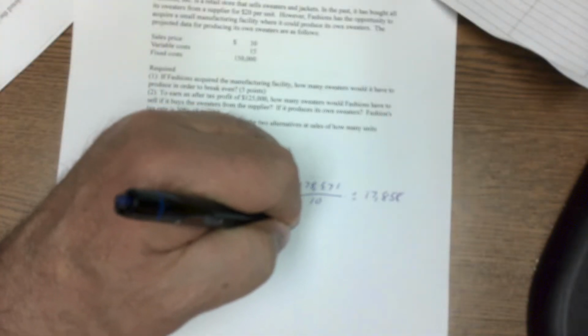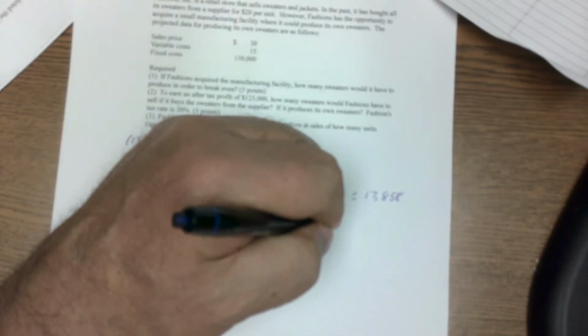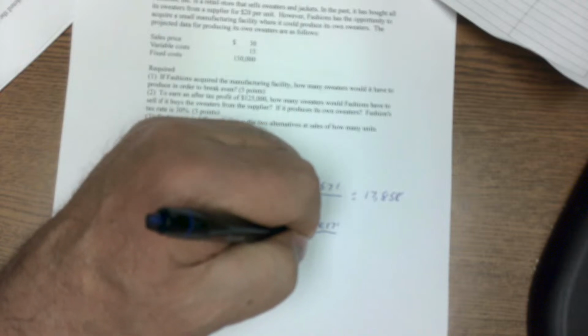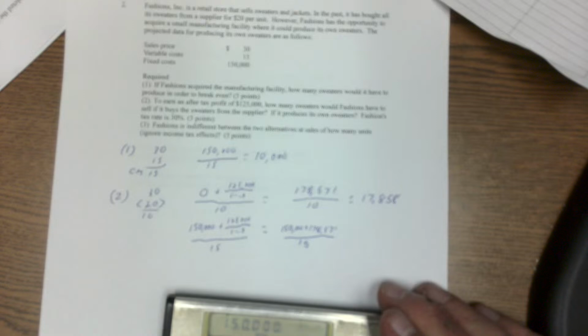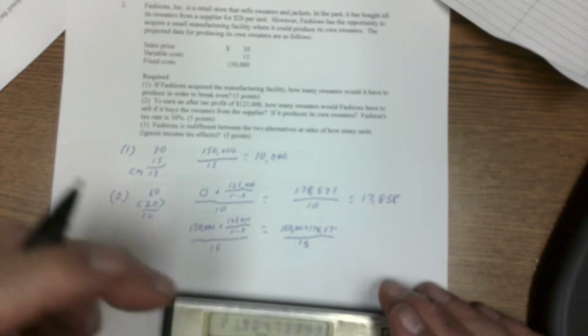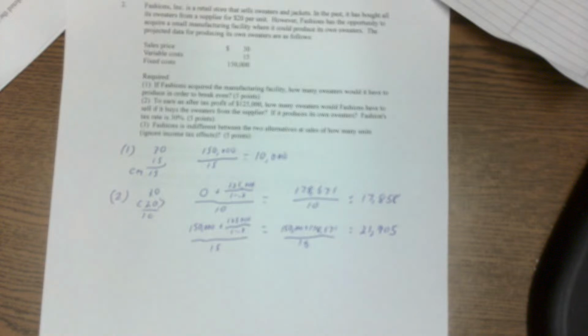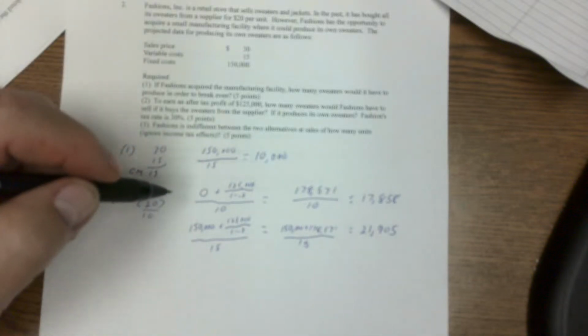Okay, so this is going to be 150 plus 178,571 divided by 15. And that would be 21,905 in order to get, if we make them ourselves.